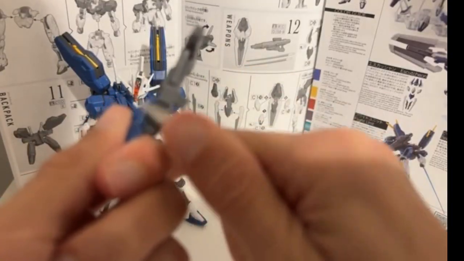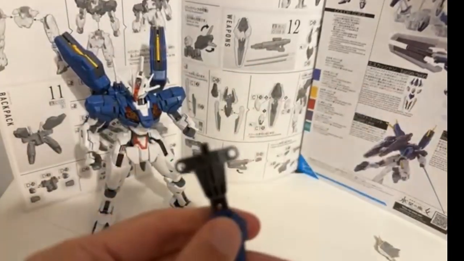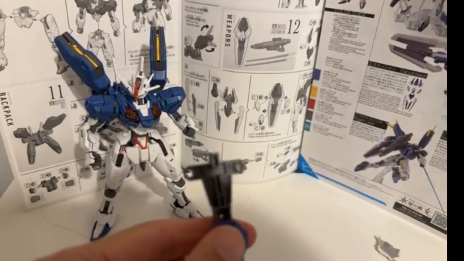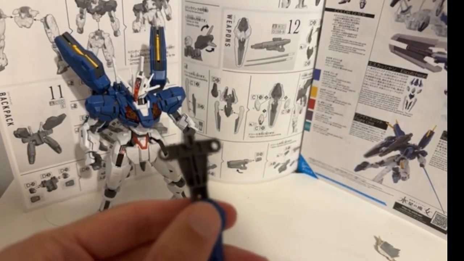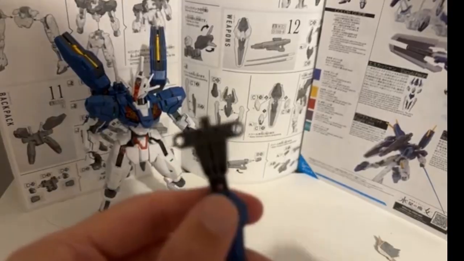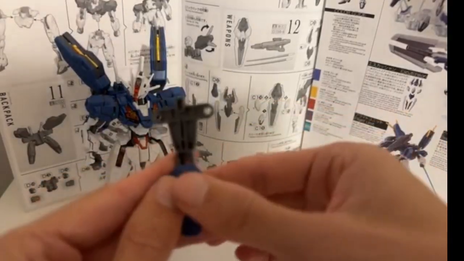There we go. Got renamed to MSL1. Yeah, when the program was expanded. Yeah, makes sense.